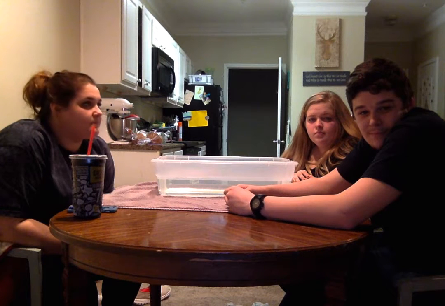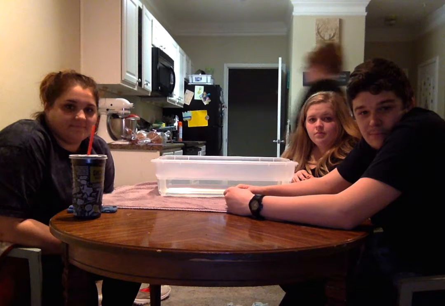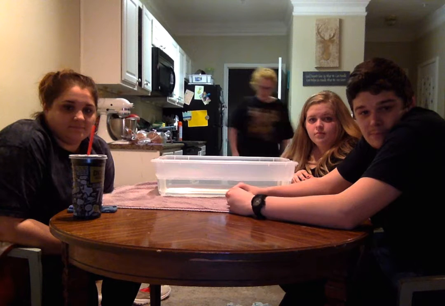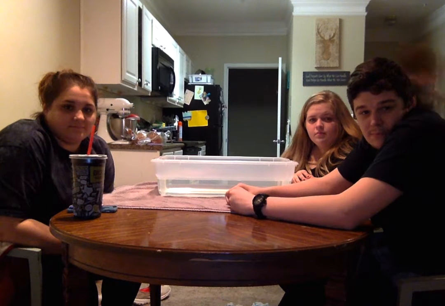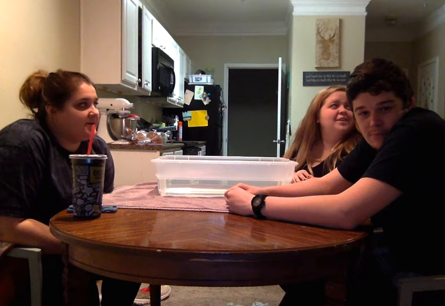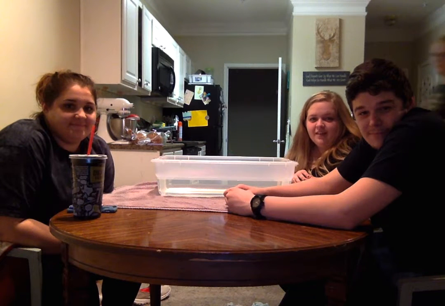Now that we've tested all of our objects, let's look at our chart. Some of the objects floated, and some of them sank. Let's see. The metal spoon and the penny sank. The plastic spoon and the stick floated. Is there anything that's the same about the things that floated and the things that sank?